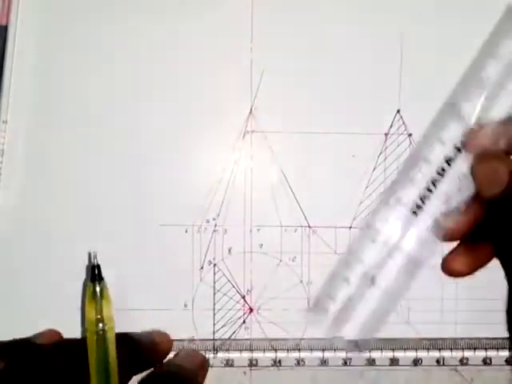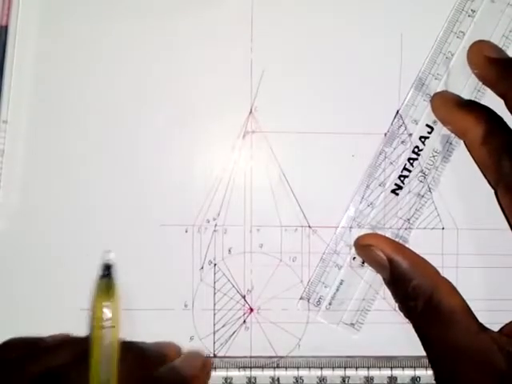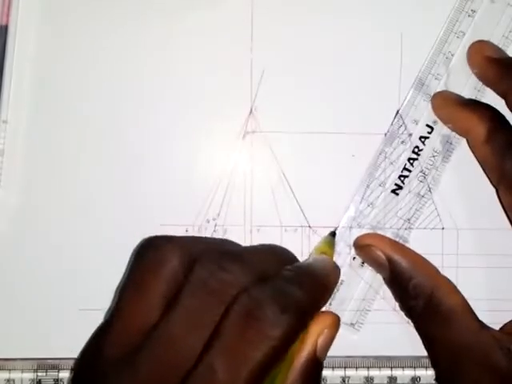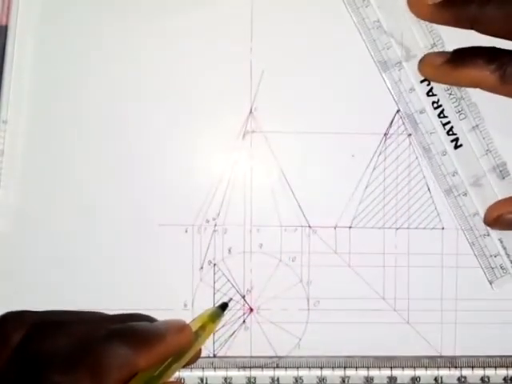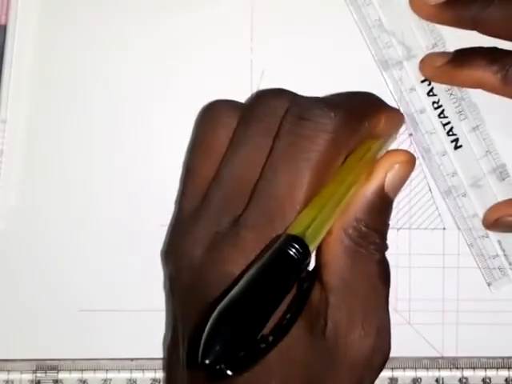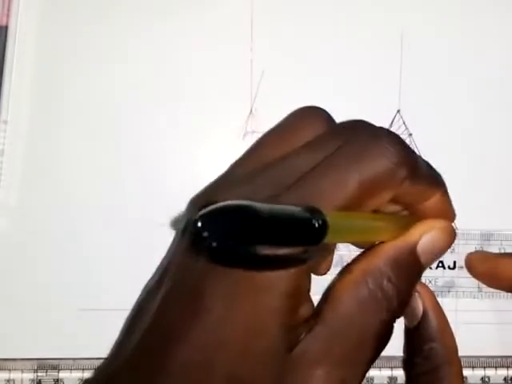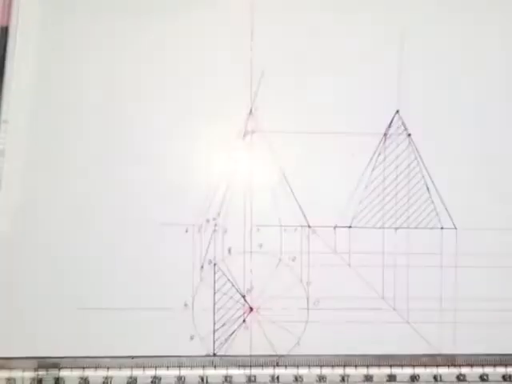And then this line from here to here will be a thick line, and also from here to here it will be a thick line. And then here also, we make this a thick line. Alright, so that's what we have.